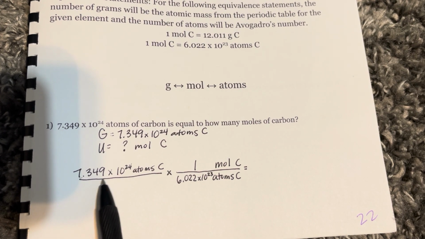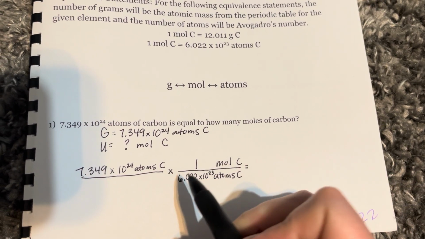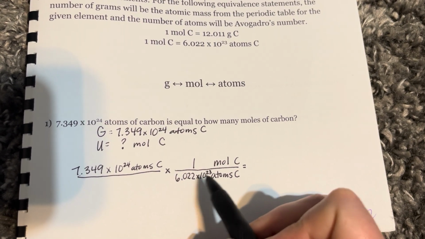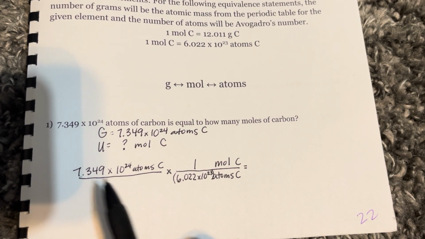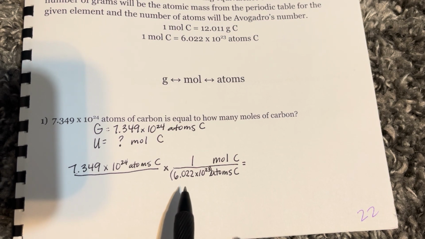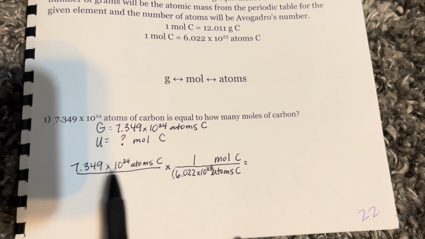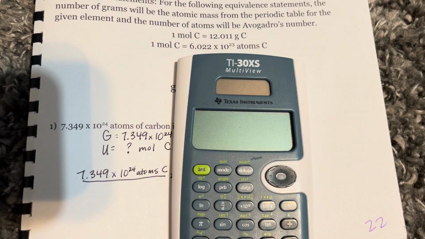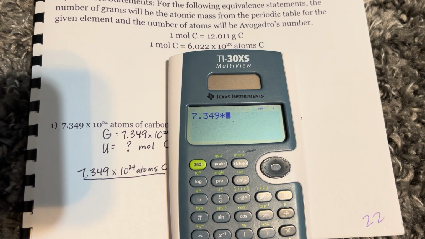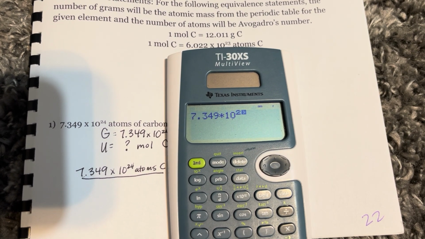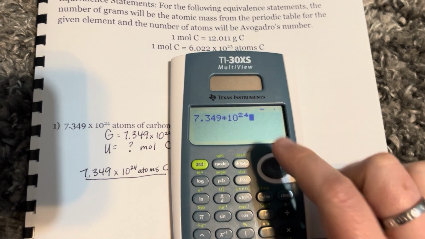The only thing I have to do is put this in the calculator. The thing that you need to be careful with this one is if you have a scientific notation number on the bottom, you must put that in parentheses. Unless you set it up as a fraction and you do it like that. Most people don't do that. So we're going to start with our given. I'm going to show you exactly how to do this. Start with your given. 7.349 times 10 to the 24th. Okay, make sure you hit over so that you can get out of that exponent.